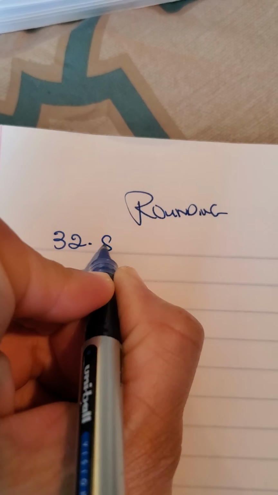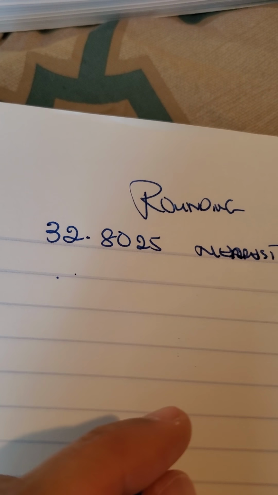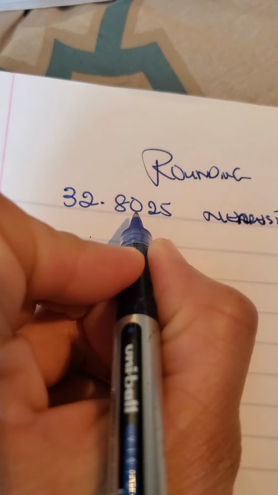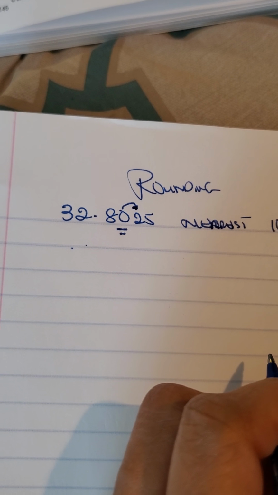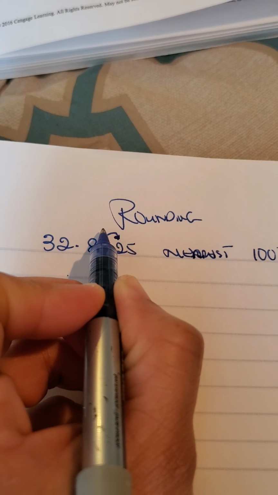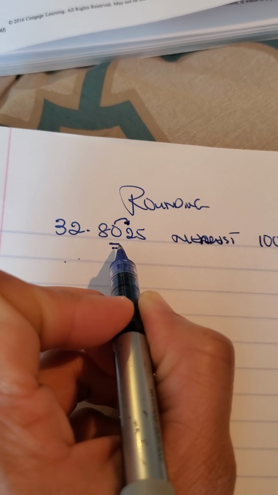So let's say you're asked to round 32.8025 to the nearest hundredths. I'm just going to write it in short form, nearest hundredths. So remember what we learned in whole number form. If you're following in notes, I'm going to identify the digit in my hundredth spot, which is 0, right? And then I'm going to look to the digit to the right of it. If that digit is 5 or more, my place value digit will increase by 1. But if it's less than 5, it will stay the same.